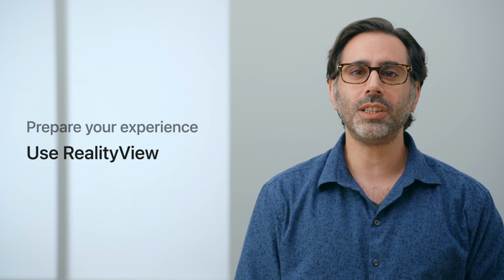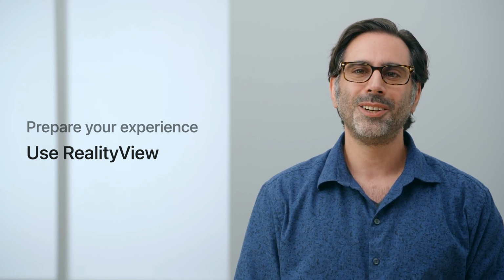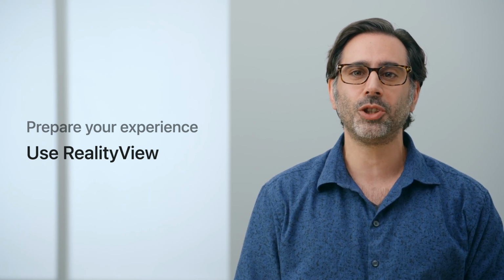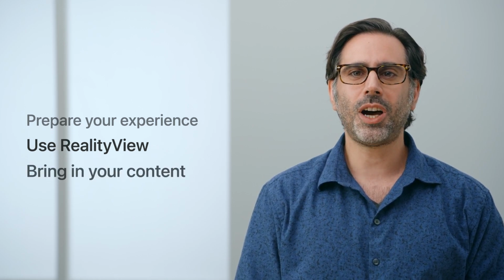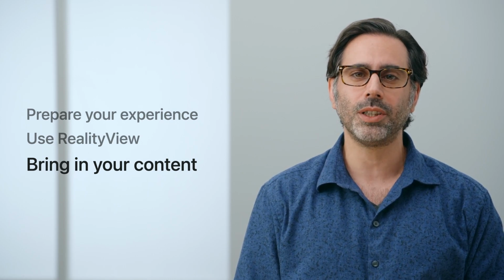Next, we will talk about RealityKit, which is the engine to use to render and interact with your content. We'll see how Reality View lets your app leverage spatial computing similar to AR View on iOS. Then, we'll talk about the different ways your app can bring content into people's surroundings.